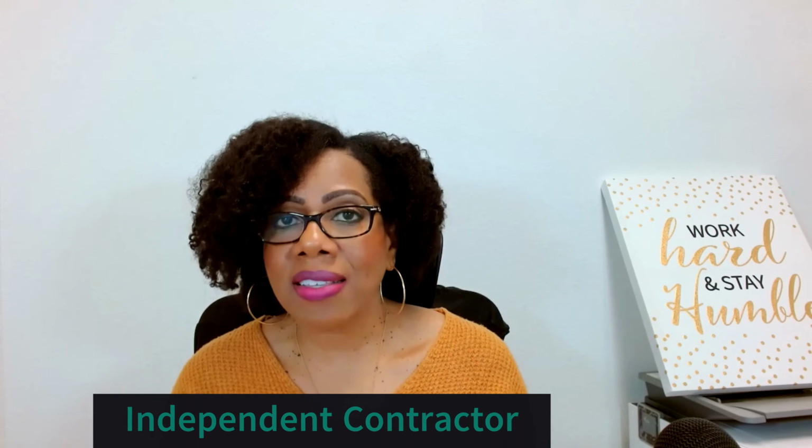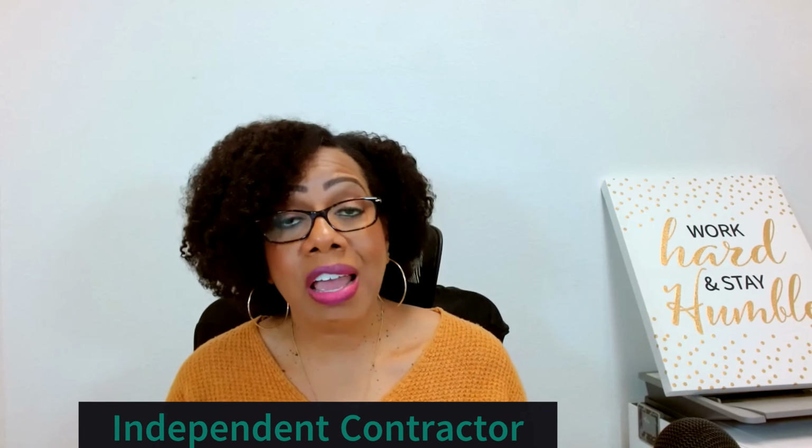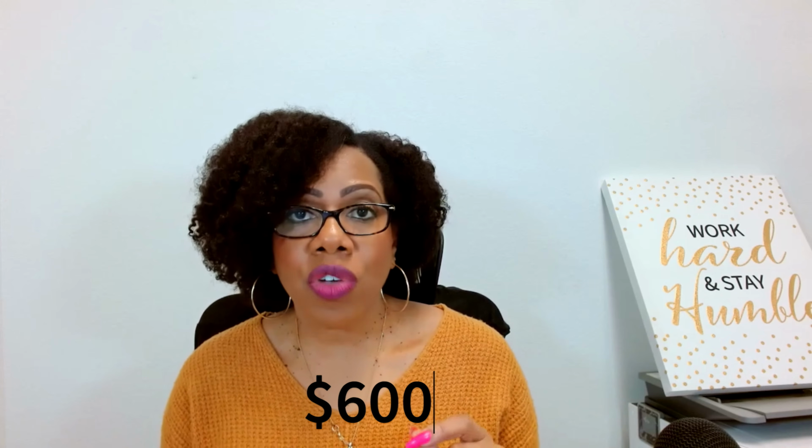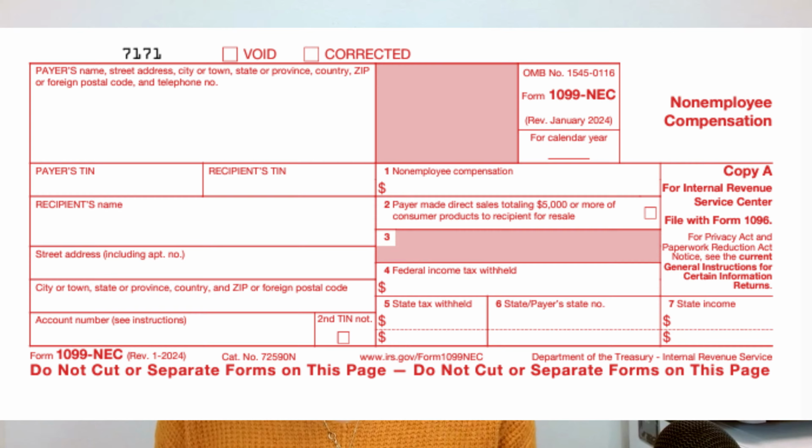Working under your brokerage, you are considered to be an independent contractor. As an independent contractor, if you earn $600 or more throughout the year for your real estate sales, then your brokerage is required to provide you with a 1099 form. When they prepare the 1099 form, they will file a copy with the IRS, but they will also provide you with a copy, because you're going to use that 1099 form in order to file your taxes.